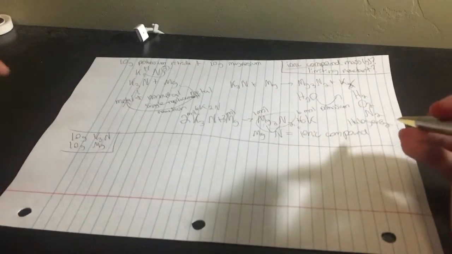So you would have your 10 grams of K3N and your 10 grams of magnesium. Keep in mind, when you're given 2 different starting reactants and the amount of them, you're going to want to have 2 separate stoichiometry lines, I guess. 2 different division lines. So first, let's just focus on this first one.